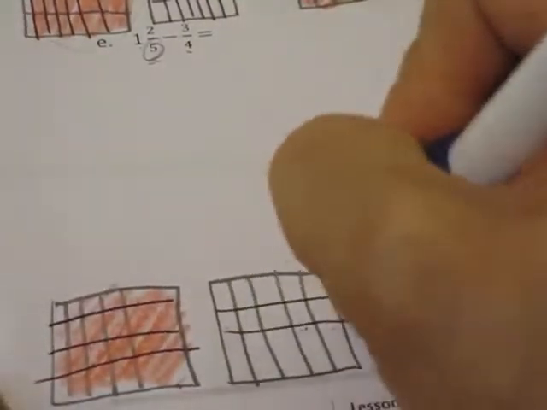Okay, well, they're still not equivalent fractions, so I need to go ahead and take these 4 pieces and put them here. 1, 2, 3, 4. 1, 2, 3, 4. And I apologize here, I forgot to color in my 2/5. There you go. And take these 5 pieces and break them up here. 1, 2, 3, 4, 5. Okay? So now I have common units or common denominators.